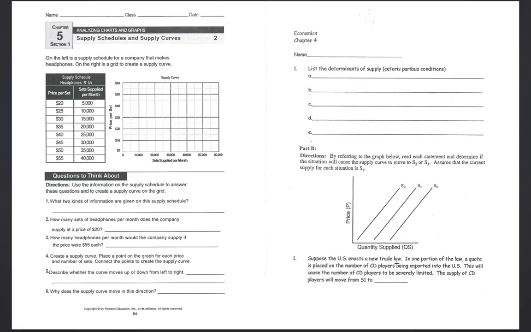If there is a new trade law, and in one portion of the law, a quota is set on the number of CD players that's imported. Once again, we're going to underline what's going on here. We have a quota placed on the number of players being imported. We haven't changed the price. So you're asking yourself the very same question. Are we changing price? Are we changing something else? And I have said this for weeks now, so you should be getting this by now. If all we're doing is changing price, we're moving on the same curve. It's a change in quantity.